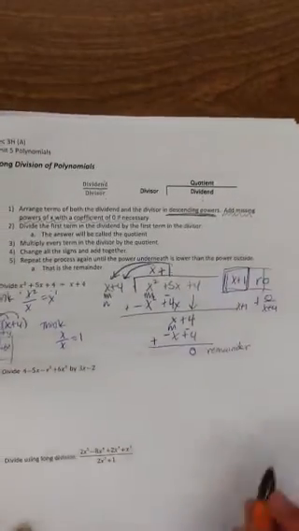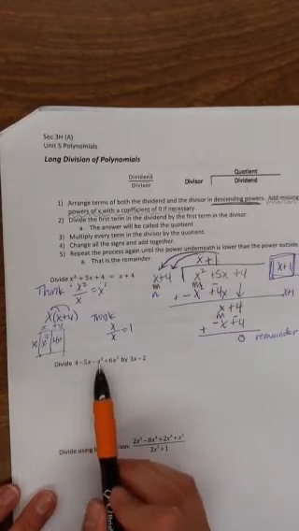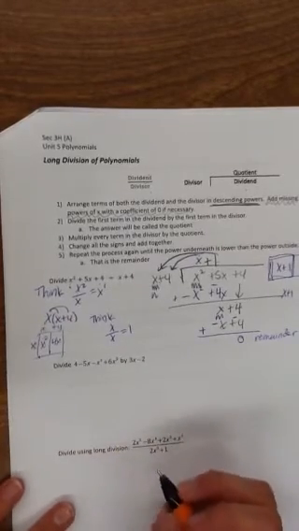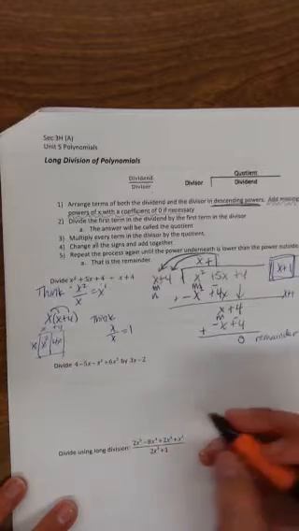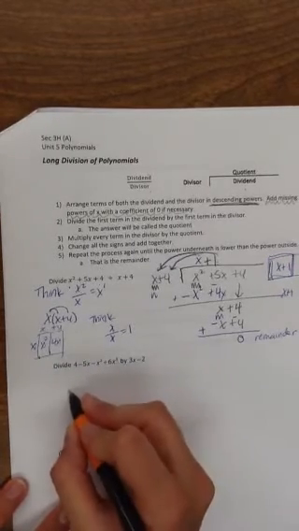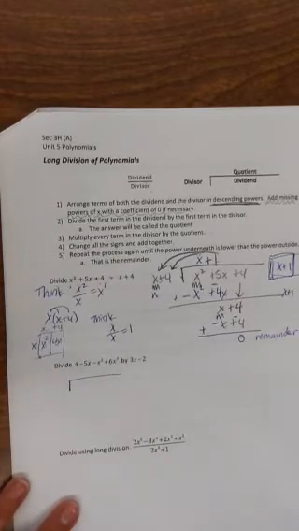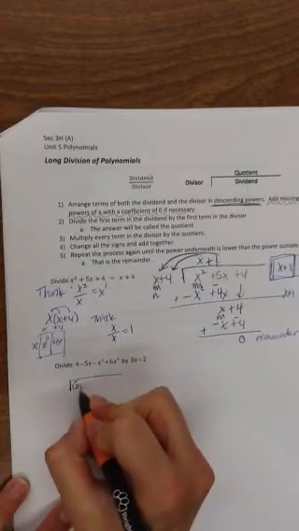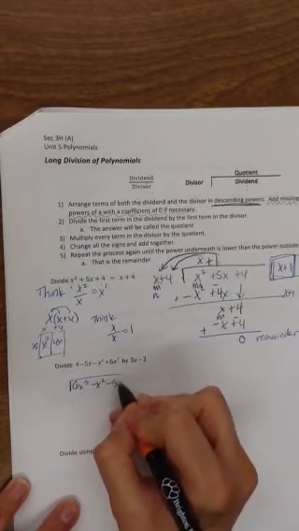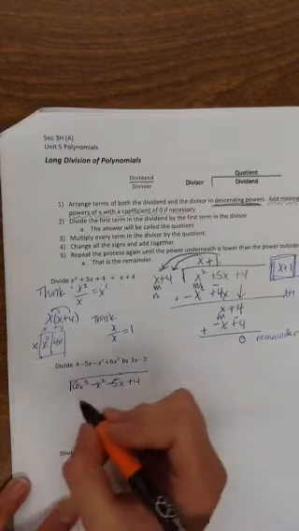Okay? So if we look at the next one, notice this is not in descending order. We have none, 1, 2, 3. It's in ascending order. So what we're going to do is we're going to switch around so it's in descending order. That's the one that goes underneath the divisor bar, the divide bar. So I'm going to rewrite it as 6x cubed minus x squared. Notice I'm taking the signs with me. Minus 5x plus 4. Right, and then on the outside goes the divisor, which is 3x minus 2.